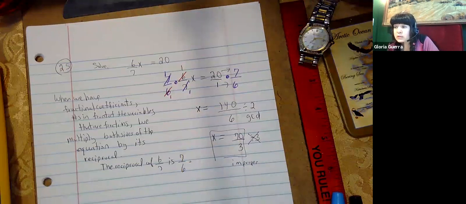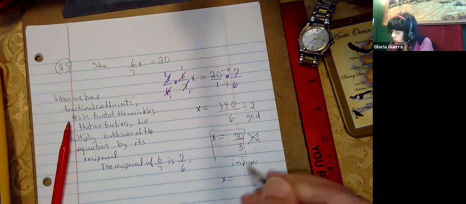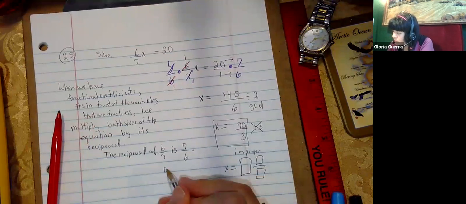Okay, and I see that they didn't actually solve it. They're asking how can it be solved? So it can be solved by multiplying both sides by 7/6. And you want to know how to solve that. So on a test, you would also want to know how to solve that. And so you multiply both sides by the reciprocal, and that would give you 70/3. And if you want to make it into a mixed number, then you do long division.